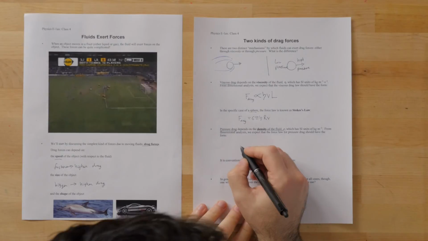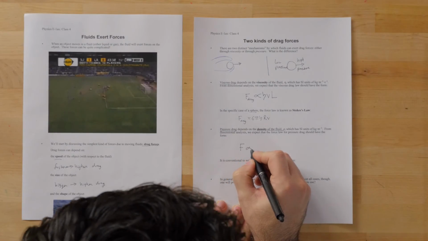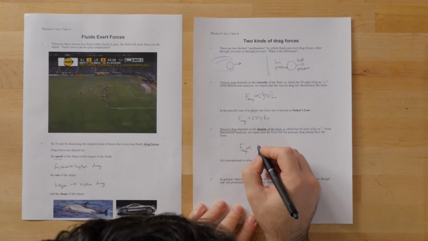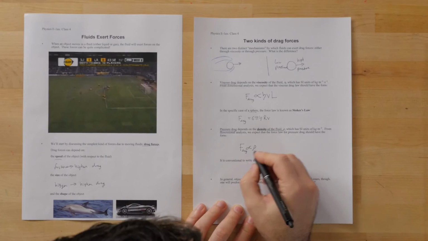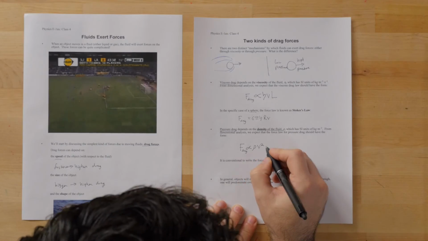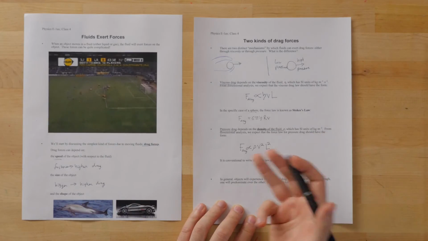So we also have a law that explains this. Let's first do the proportionality. So for pressure drag, the force is proportional to the density of the fluid times the velocity squared, and then some length scale squared.